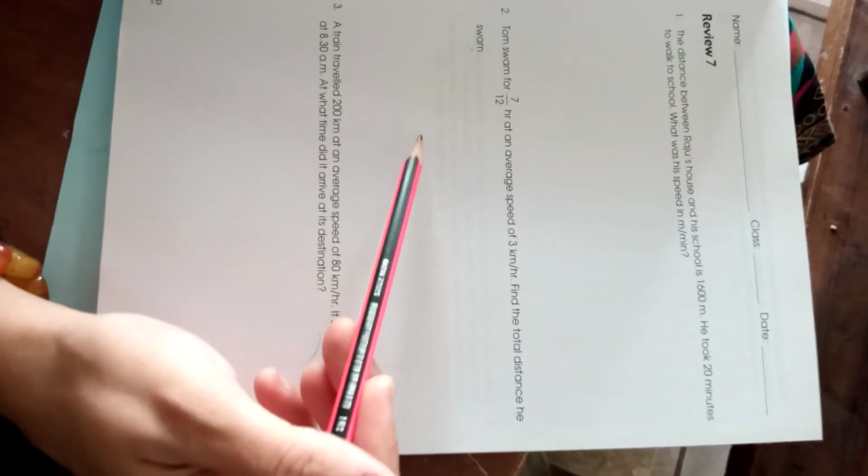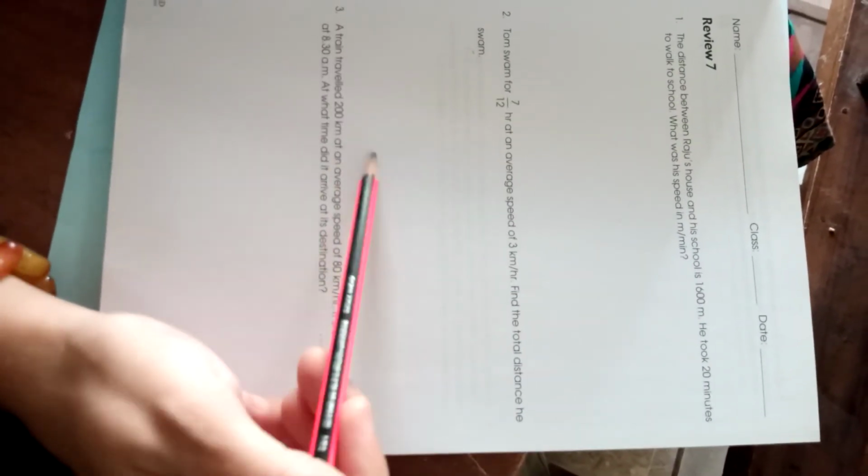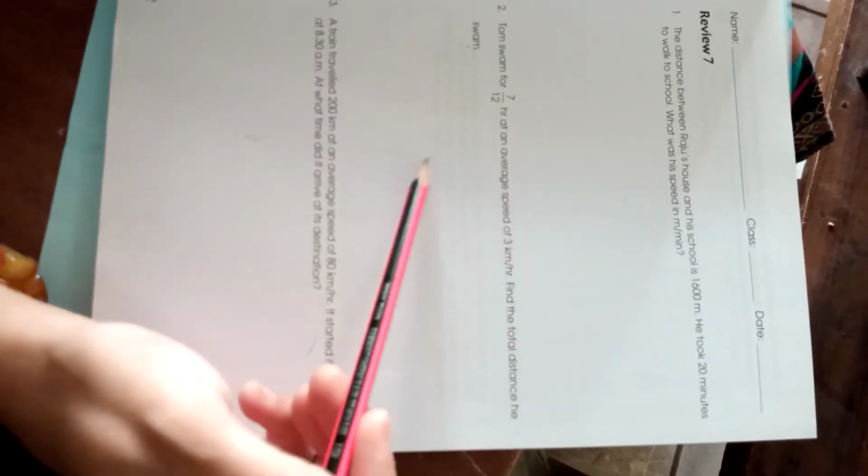First one is related to the first lesson, speed. The second one is related to average speed, and the third one is also related to average speed. So you have to do these 3 questions by yourself.